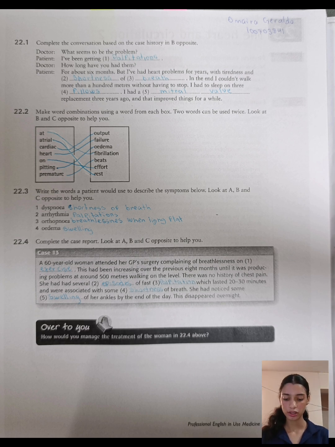22.2. Make word combinations using a word from each box. 2 words can be used twice. Atrial fibrillation, cardiac output, heart failure, pitting oedema, premature beats, rest, on effort. 22.3. Write the words a patient will use to describe the symptom below. Look at A, B, and C opposite to help you. Dyspnea: shortness of breath. Arrhythmia: palpitations. Orthopnea: breathless when lying flat. Oedema: swelling.